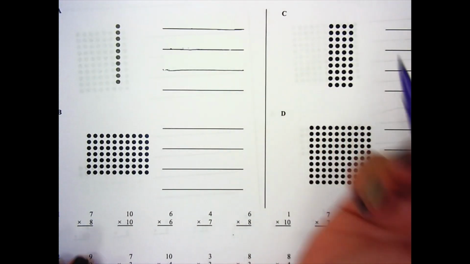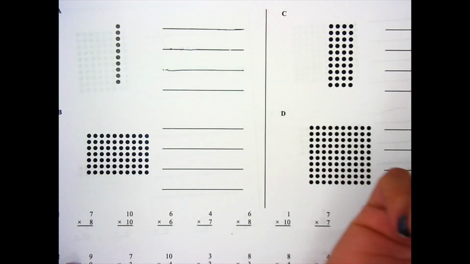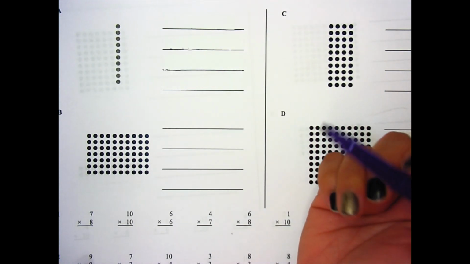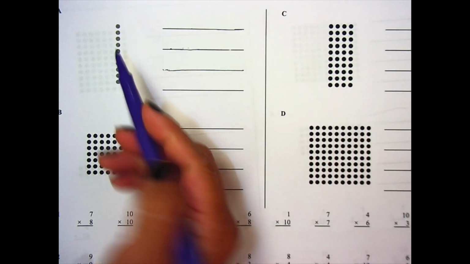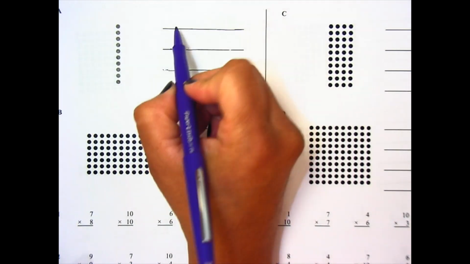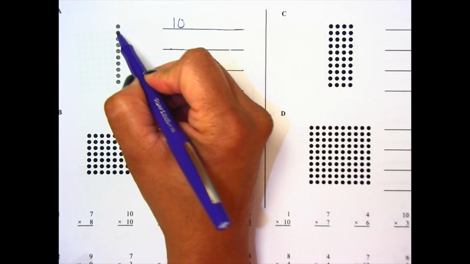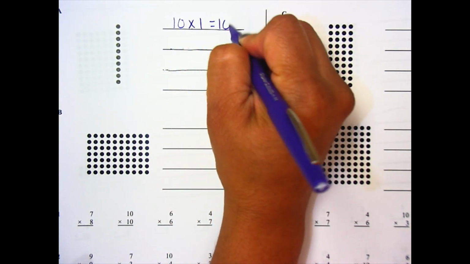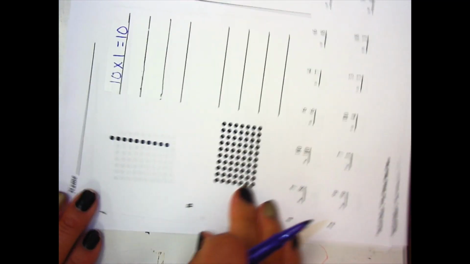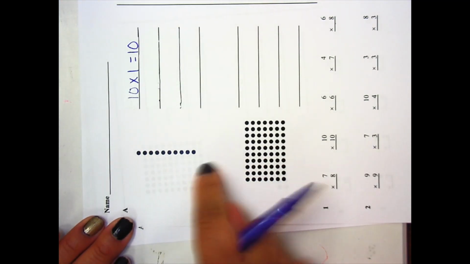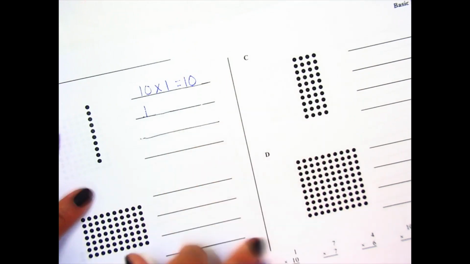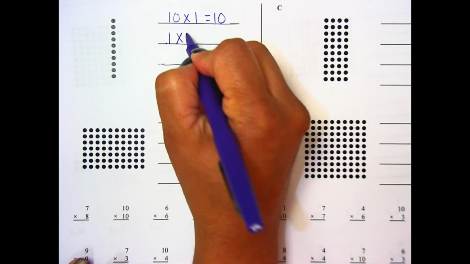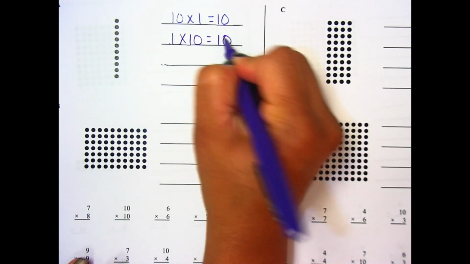Now let's write the two multiplication number sentences for this array. We learned this in the first 6 weeks and we'll be using our commutative property. So how many rows do we have? We have 10 rows. How many in each row? 1. So 10 times 1 equals 10. If I turn it around, now I have 1 row. How many in each row? 10. So 1 times 10 equals 10.